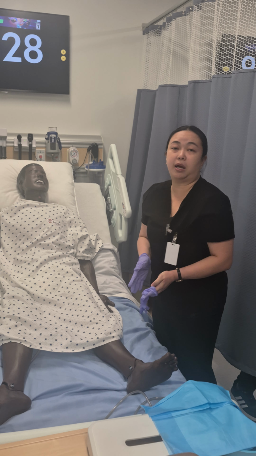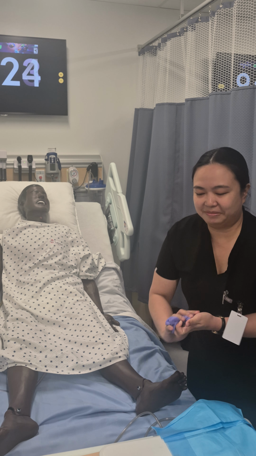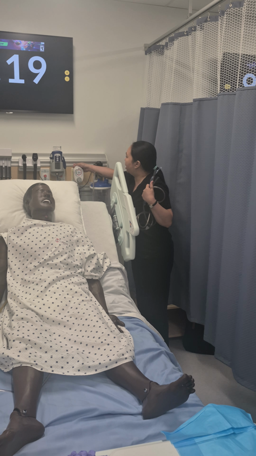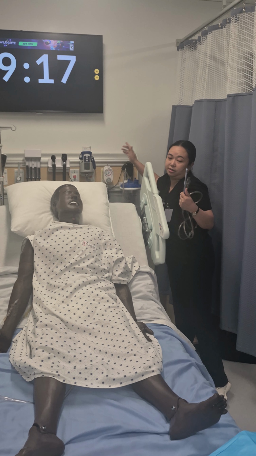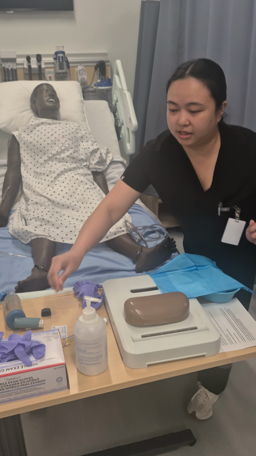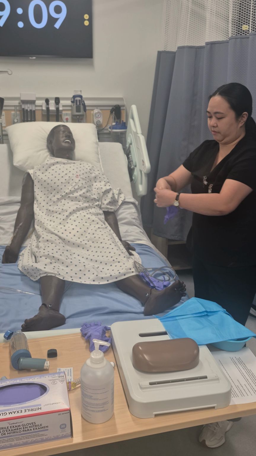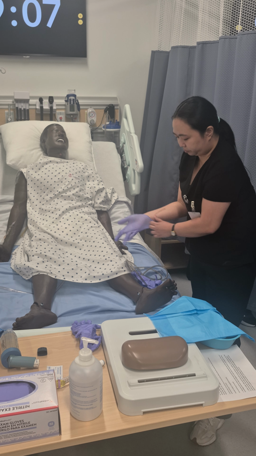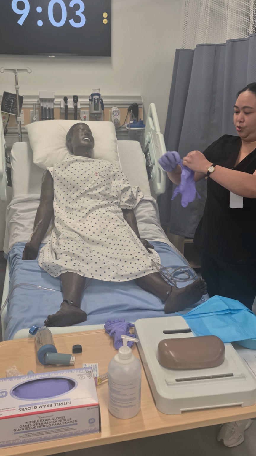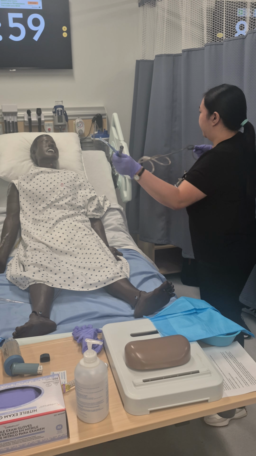I'm just going to set up by doing hand wash. I'm just going to set up first the wall suction. Just check if it's working well. And I'm going to do hand washing. And then I'm going to put on my gloves. Then connect this to the wall.